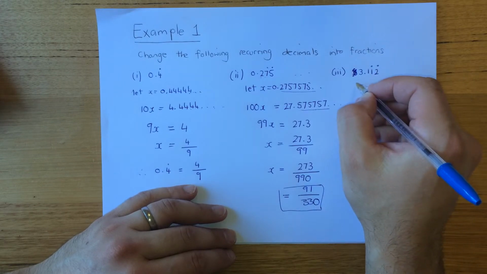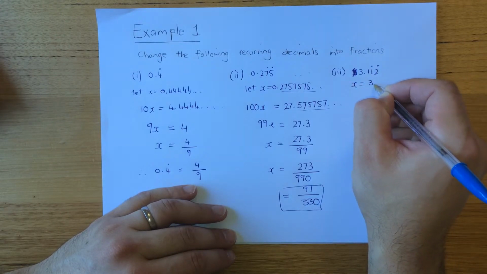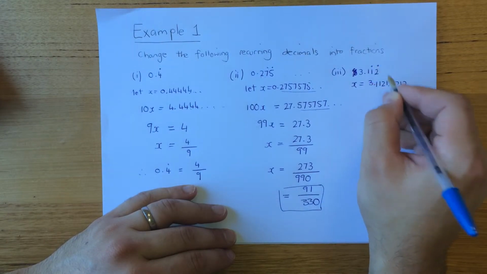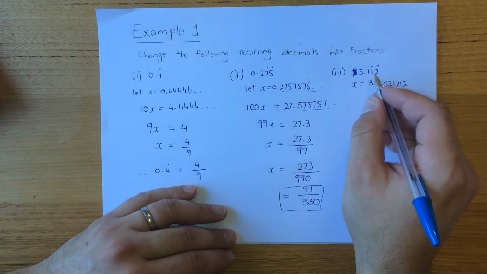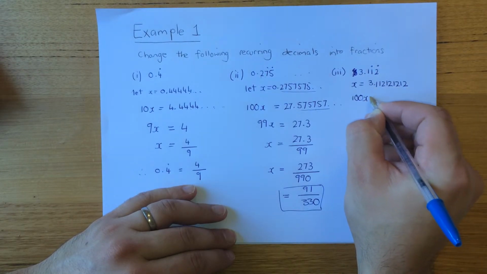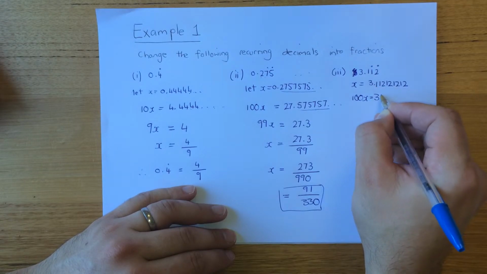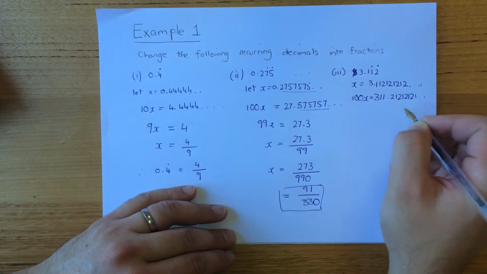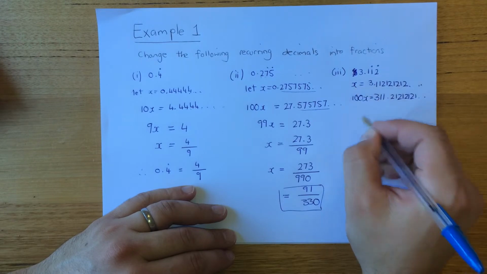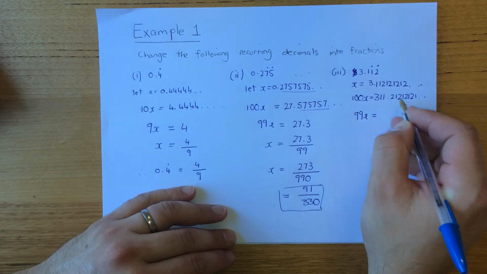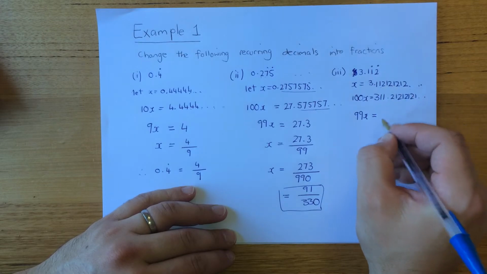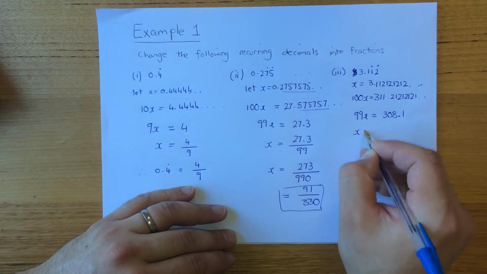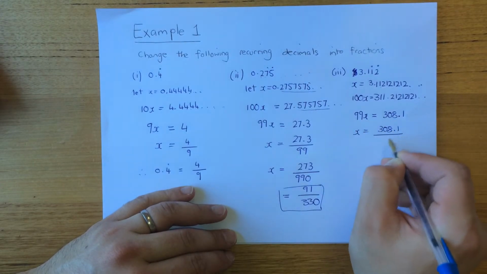Last example, x equals 3.112121212. Be careful, just the last 2 are repeating, so I'm going to multiply by 100. So 100x equals 311.21212121 and so on. Subtract, and 99x equals, remember, same number of decimal places on your calculator, you'll get 308.1. So x is 308.1 over 99.